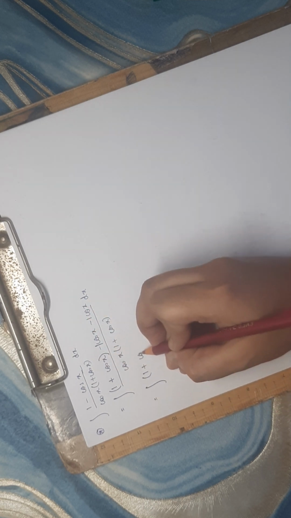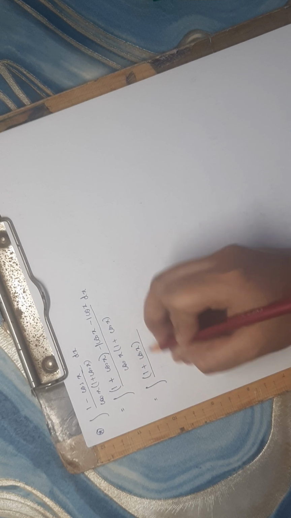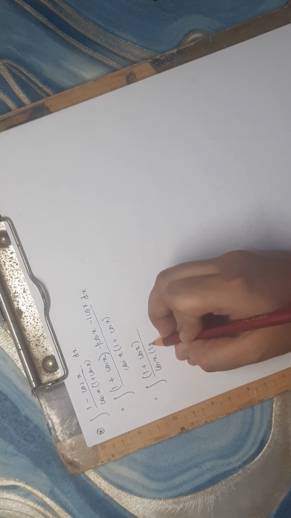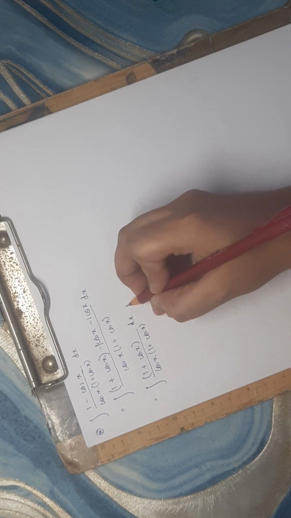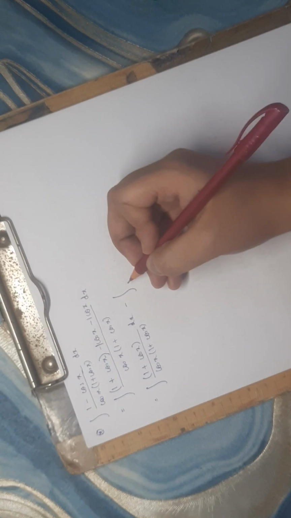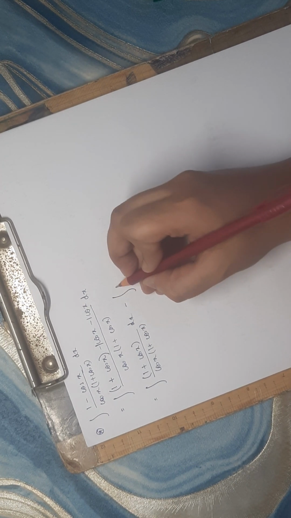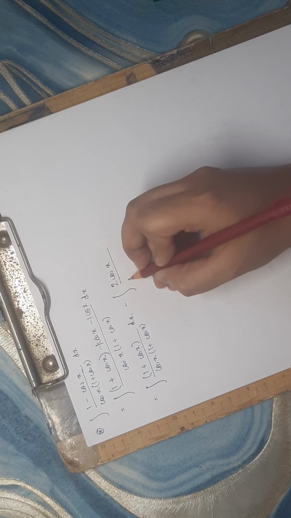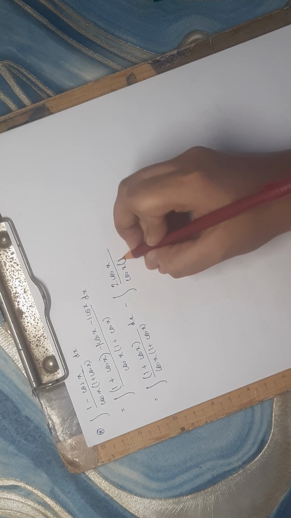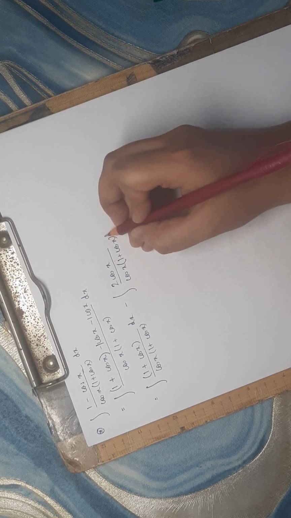So I have a 1 plus cos x in the numerator and a cos x into 1 plus cos x in the denominator in one part, and in the second part I'll be having a 2 cos x in the numerator, and in the denominator a cos x into 1 plus cos x, into dx.